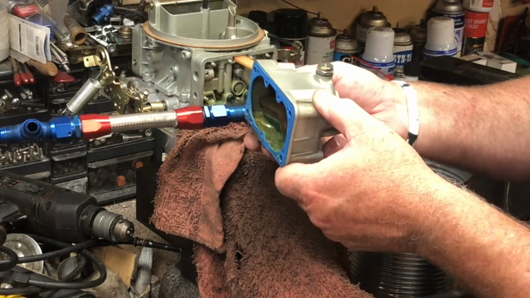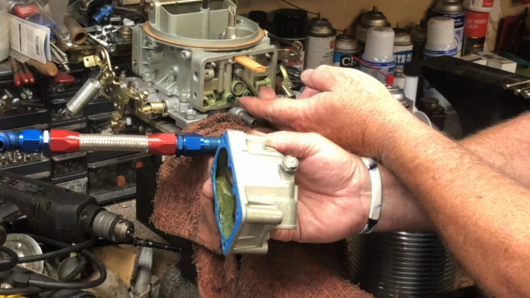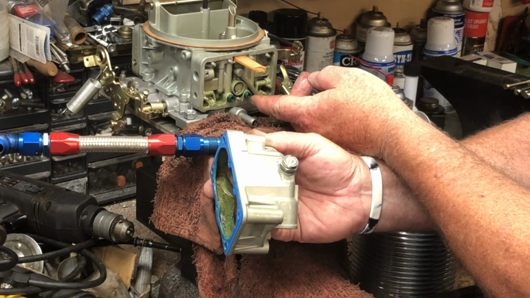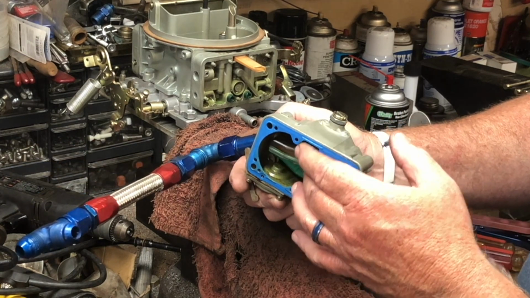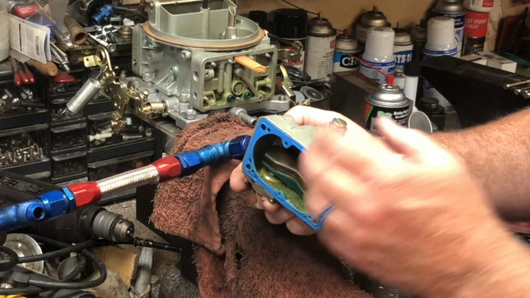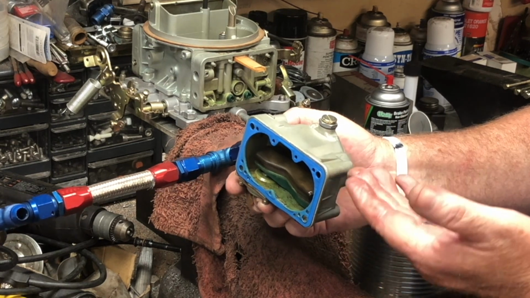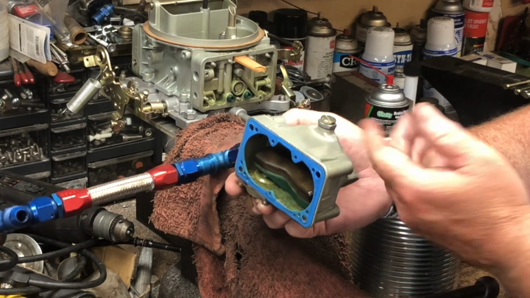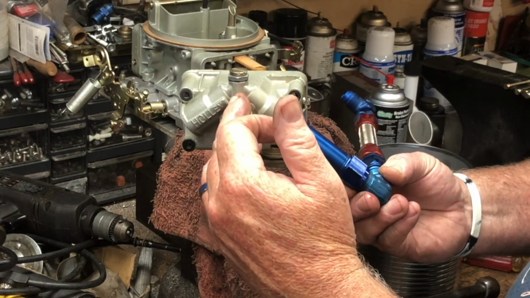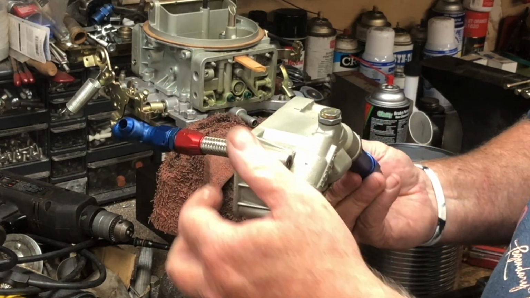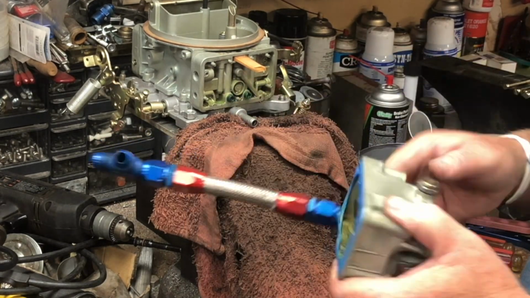All right, here we've removed the bowl on the back of the carburetor. We've revealed another metering plate and the two jets that are back here. The screw that you see associated with the float here is how you adjust the float level on a Holley carburetor. This determines how much fuel actually flows through the inlet past the needle and seat and filling the bowl up and moving the float up and down, and that's what keeps your fuel level in there.